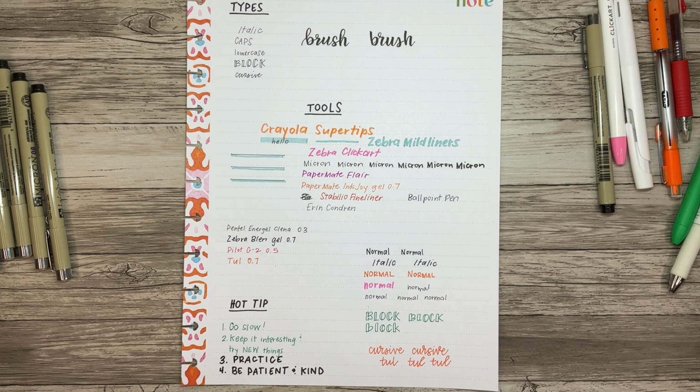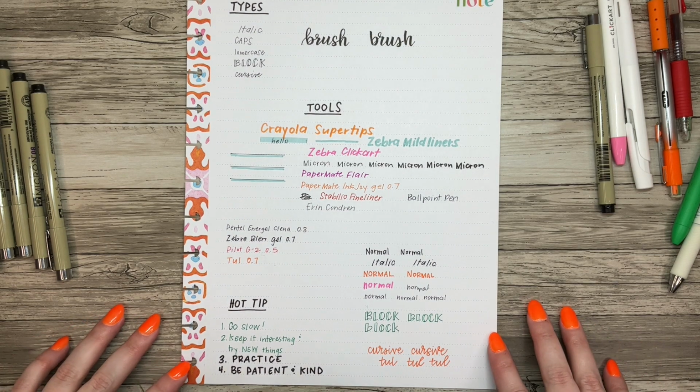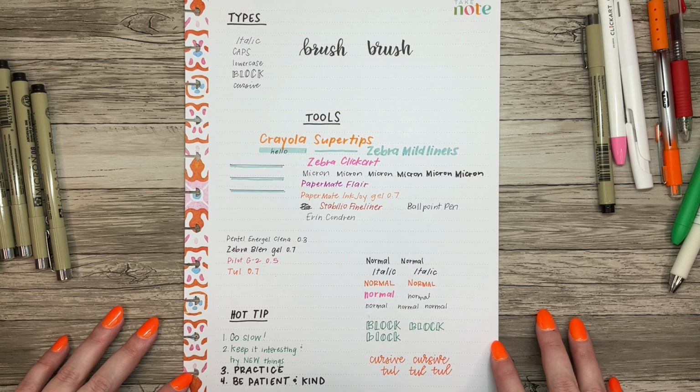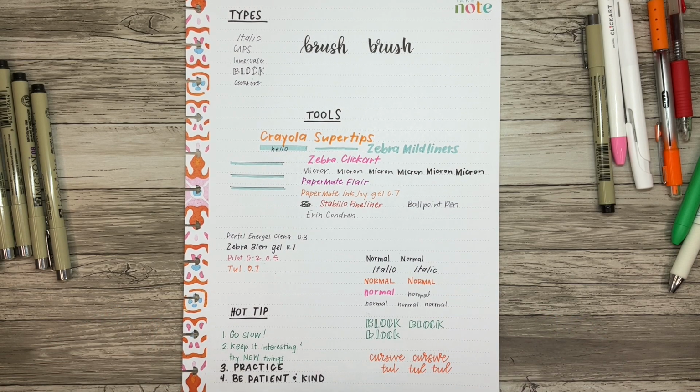So don't be hard on yourself if it doesn't look great the first time. It's not going to. That's just not how it works. You have to attempt things multiple times, just like with any other thing that we are trying to learn in our lives. You have to be patient and kind to yourself while trying to learn.